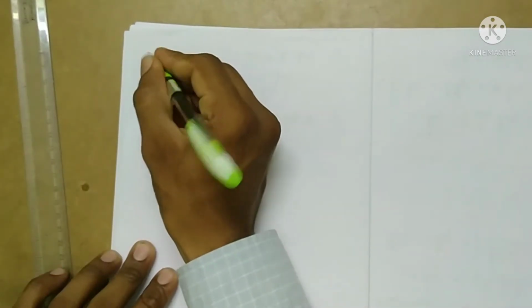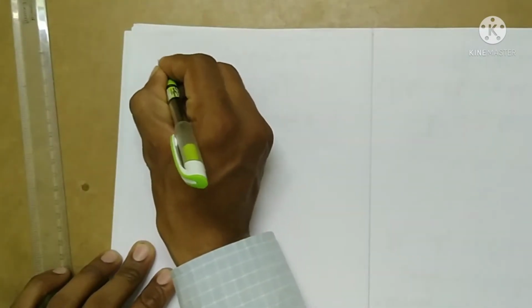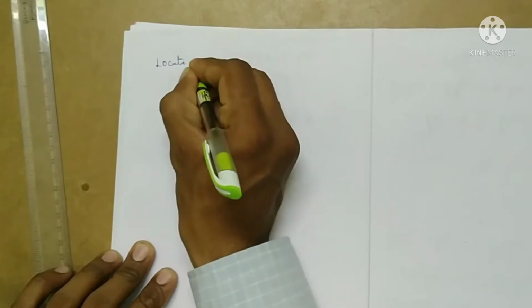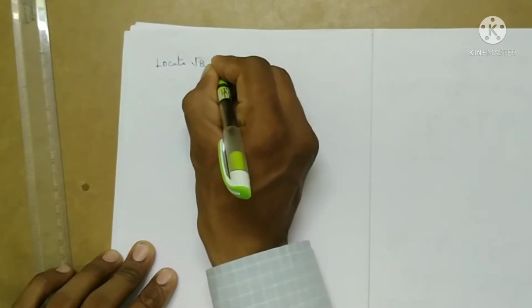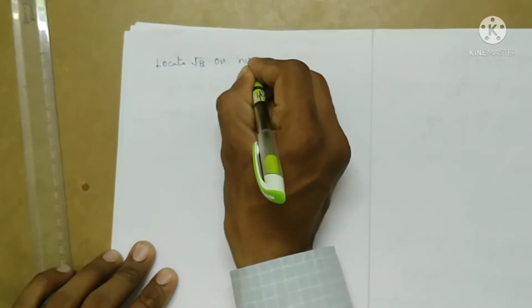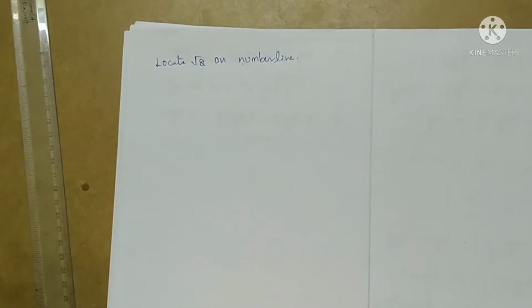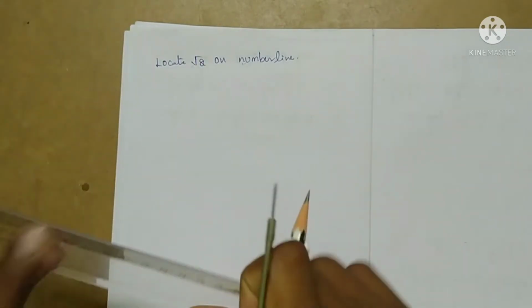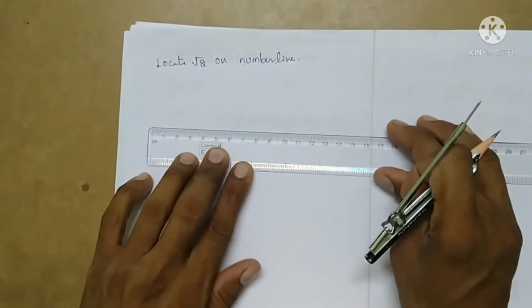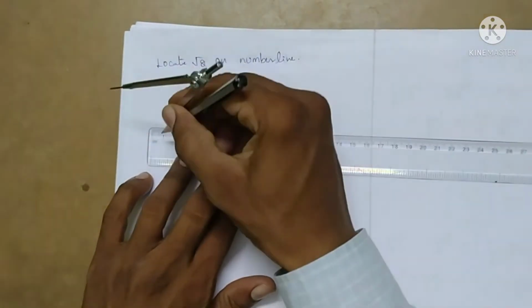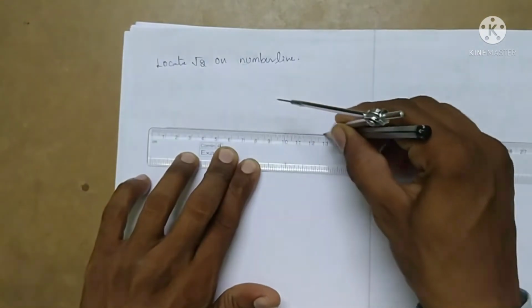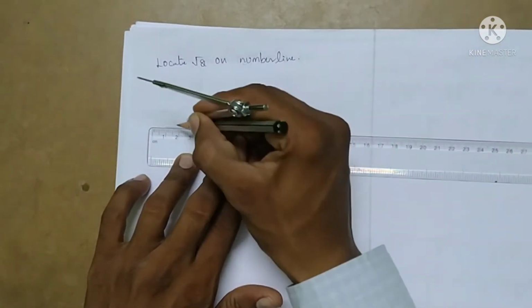So first one, locate root 2 on the number line. Draw a number line. This is our number line.